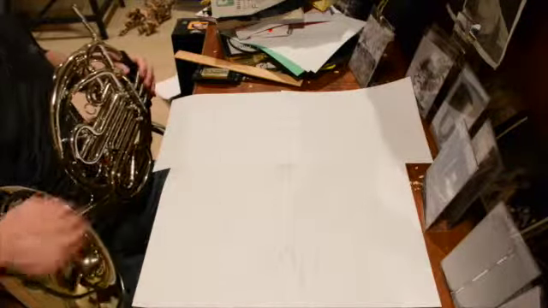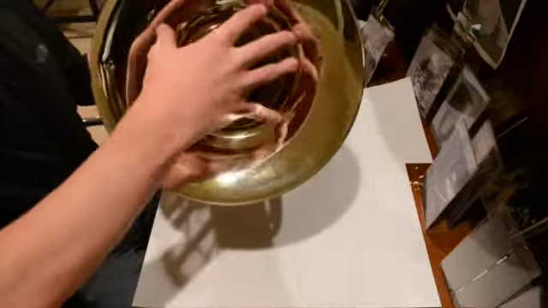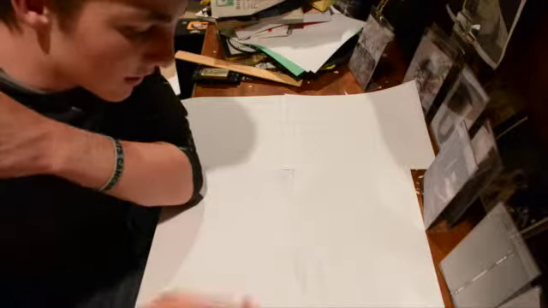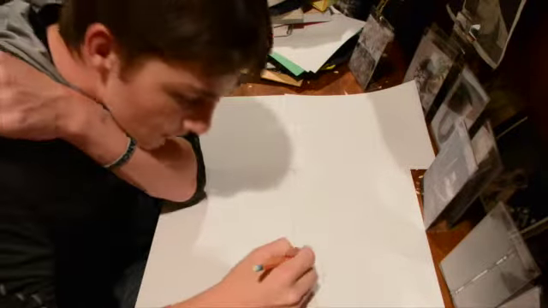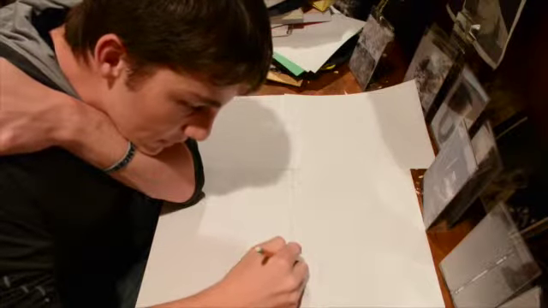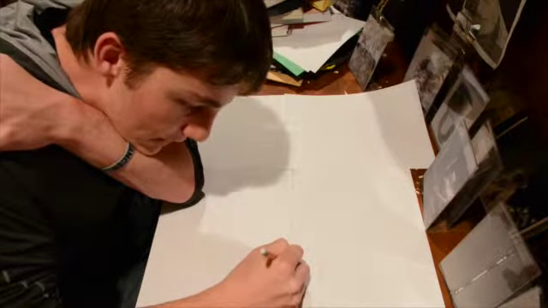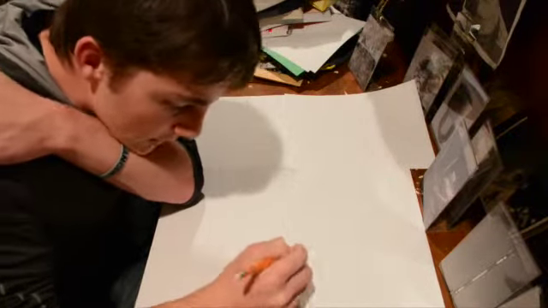Now I have to add real quick that the surface area of the bell is different from the surface area of that circle that we have right here, because the bell curves inwards, so it's actually larger than the actual circle. Now that we have the radius, we can also find the circumference of the circle. The equation for that is simply 2 pi r.